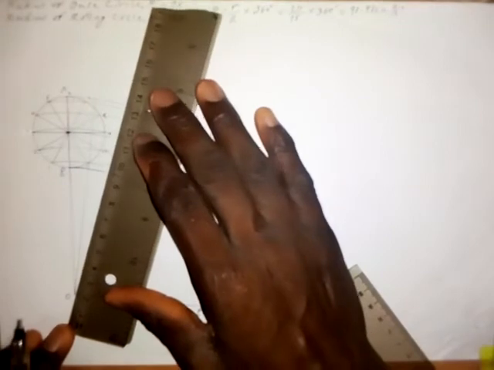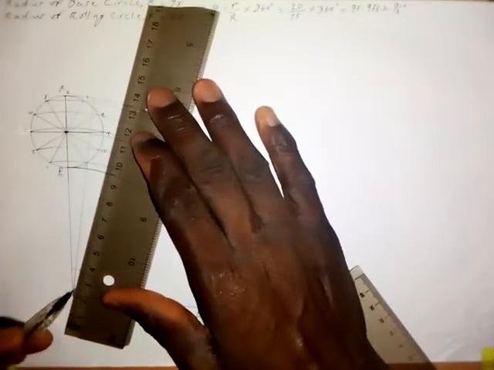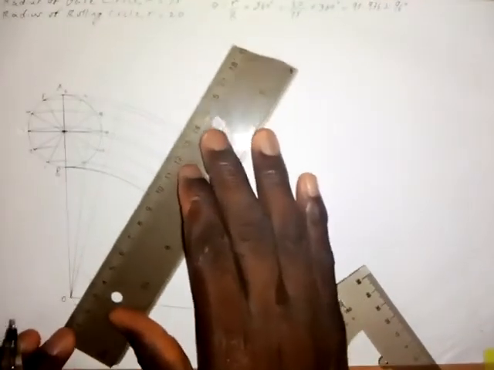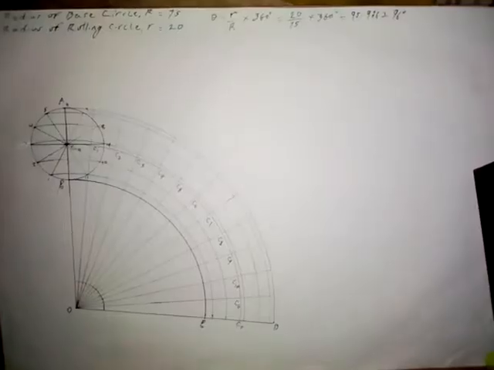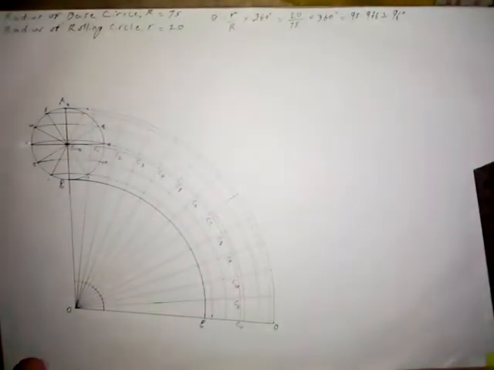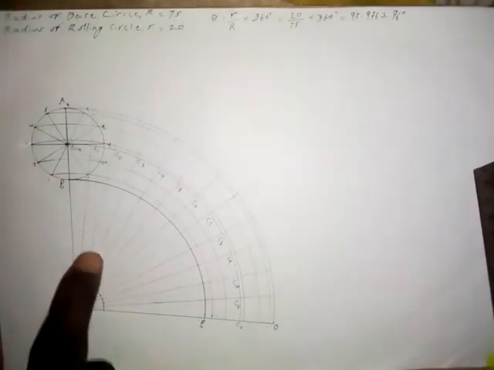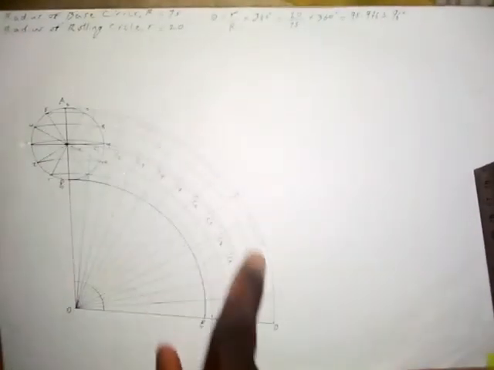Just continue like that. I'm going to pause the video and we'll continue from there. For me here, I have drawn all the lines from point O passing through each point of the division, and it stops on this arc here.